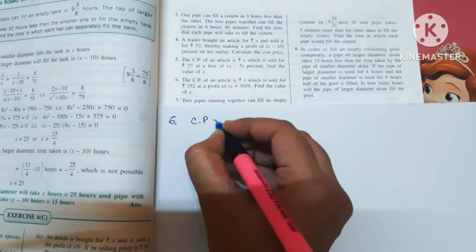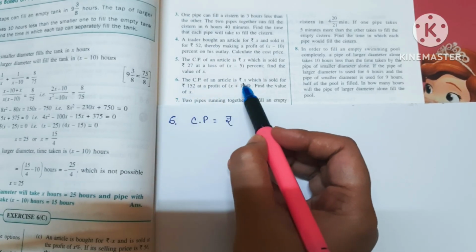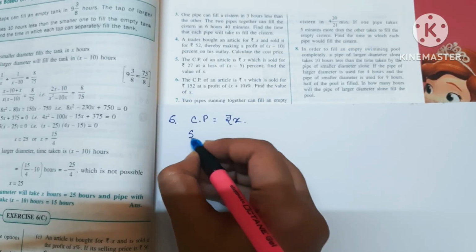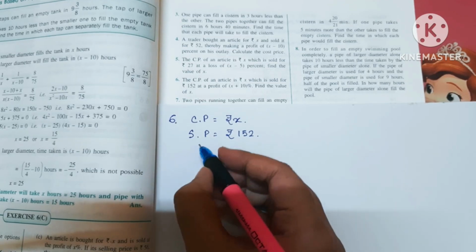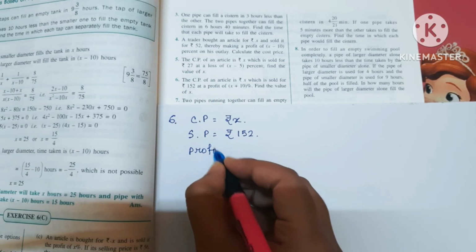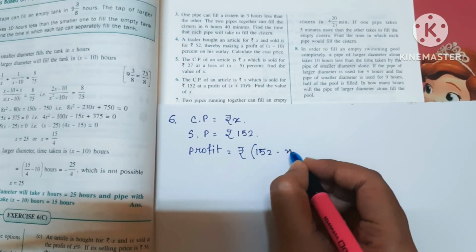For question number 6, CP is rupees x, selling price SP equal to 152. Profit is there, so profit will be 152 minus x.